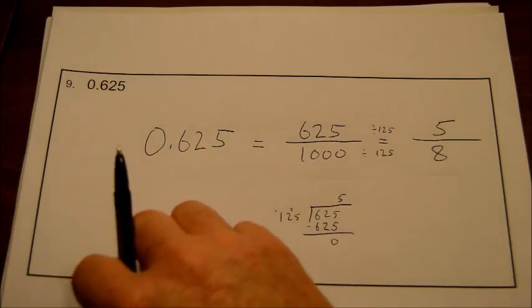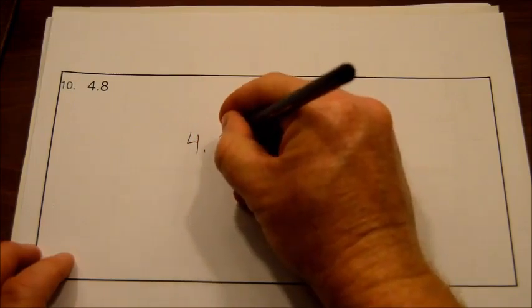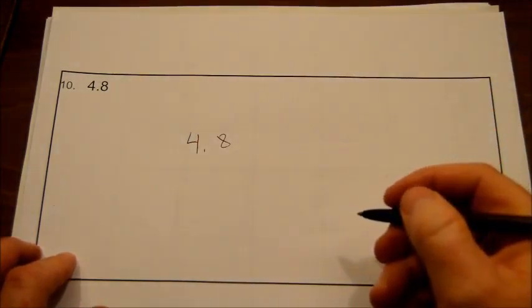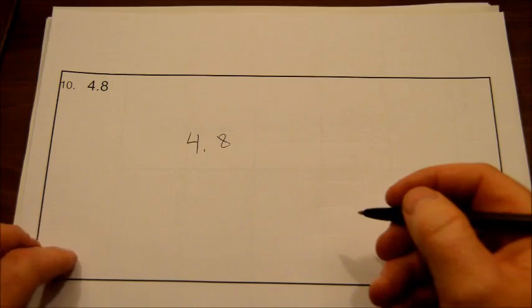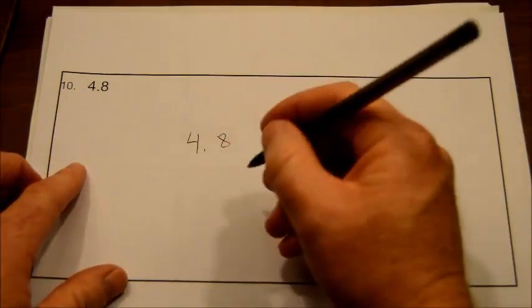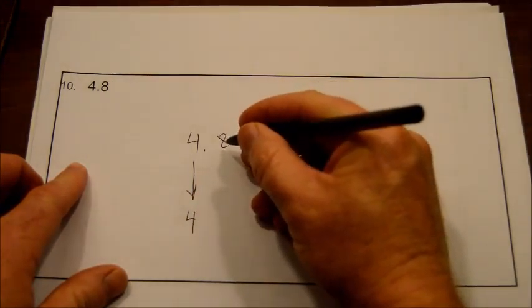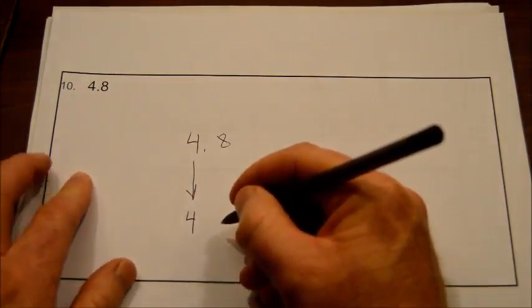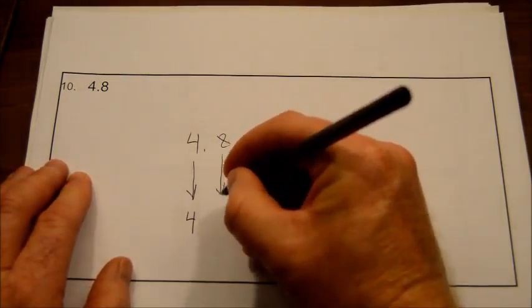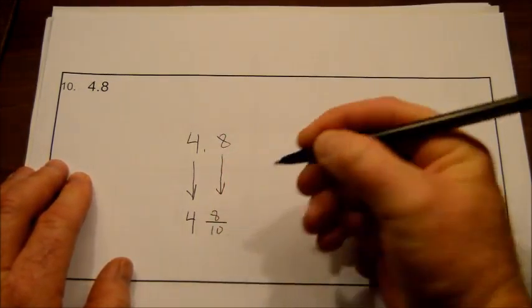All right. Let's look at number 10. Let's convert the decimal 4.8 into a mixed number. All right. 4.8. Okay, when you're converting a decimal into a mixed number, remember the whole number stays the same. It's going to be the same here. So this is going to be 4, and then we need to convert 0.8 into a fraction. Well, that's easy. 8/10.